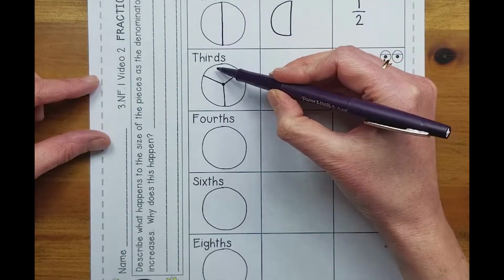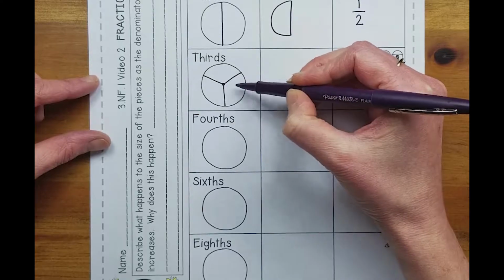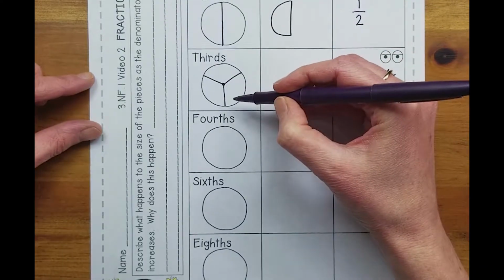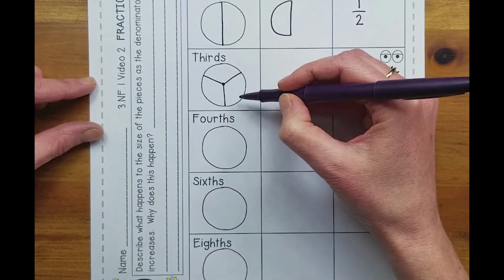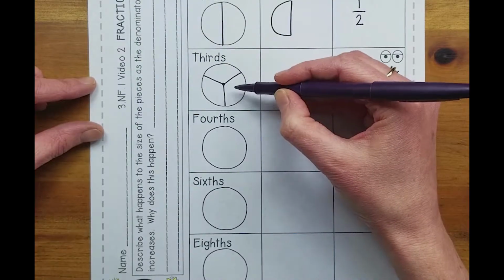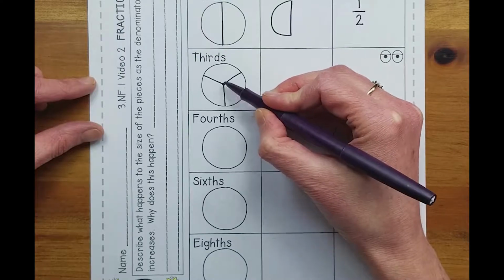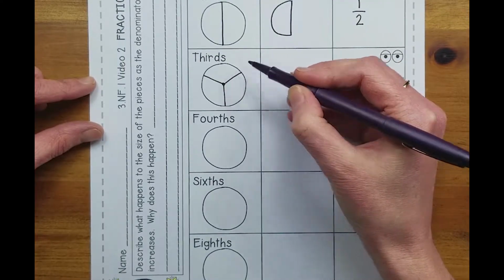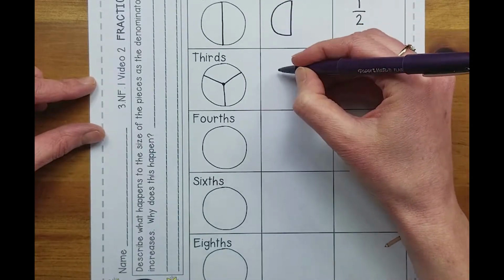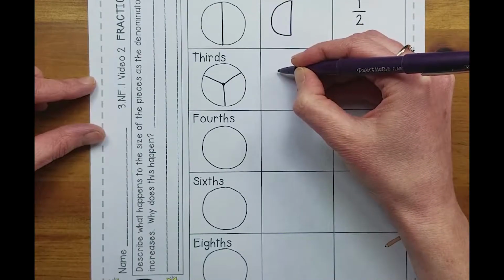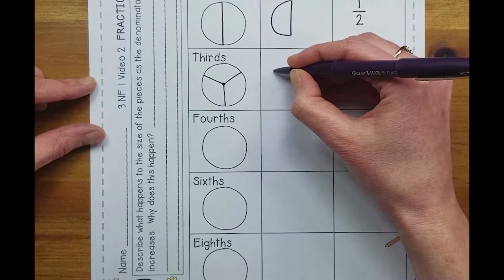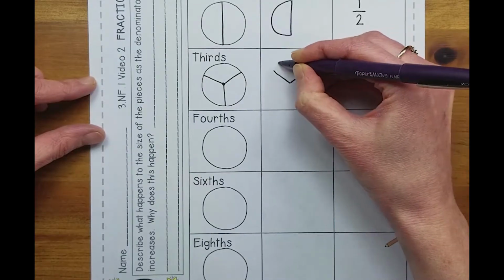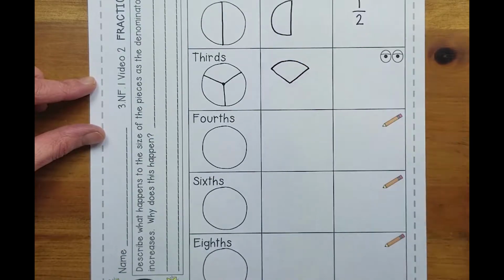So now I can see I have 1/3, 2/3, 3/3, and because I had to draw this, they're about the same size. They really should be exactly the same size, but I'm human. So I've partitioned my whole into thirds. Now I'll go ahead and draw what 1/3 or 1 part of that whole looks like. There's about 1/3.